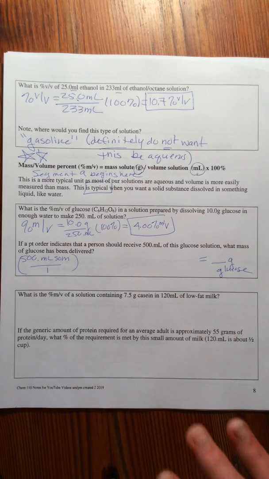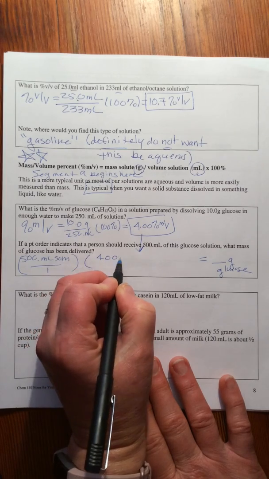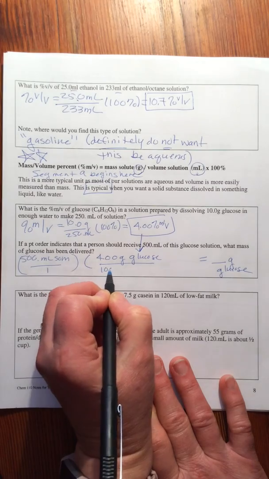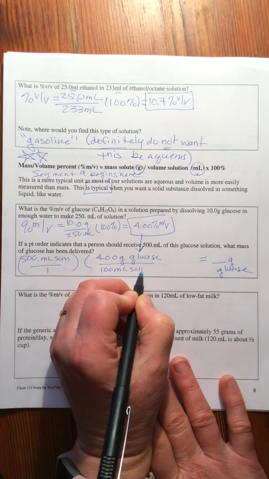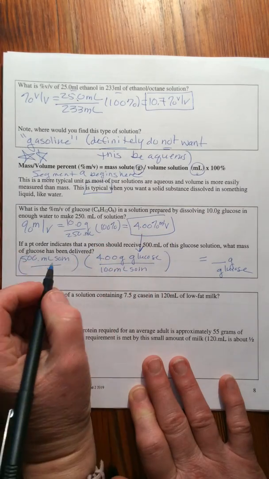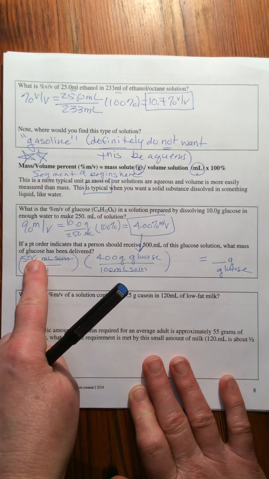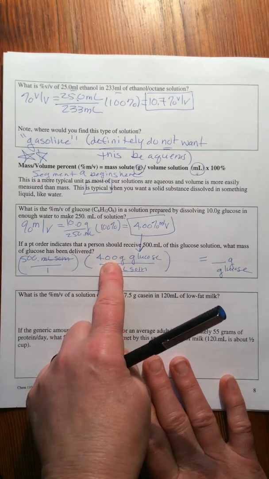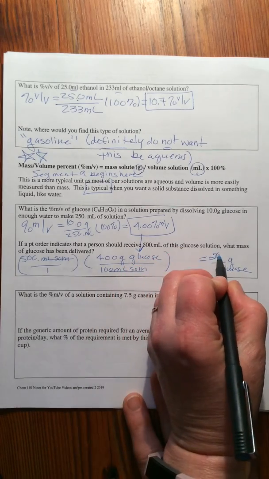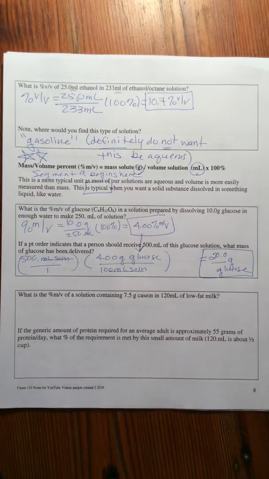And so what this means is we're going to use this to say 4.00 grams of glucose per 100 milliliters of solution. That's the definition of percent, is 100. Milliliters of solution cancel. 3 sig figs here, 3 sig figs here, 3 sig figs in our answer. Push some buttons, and we end up with 20.0 grams of glucose.